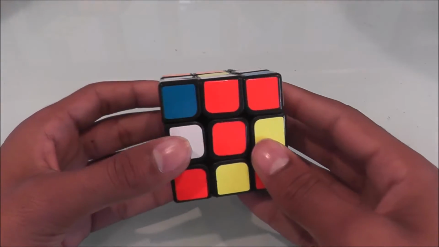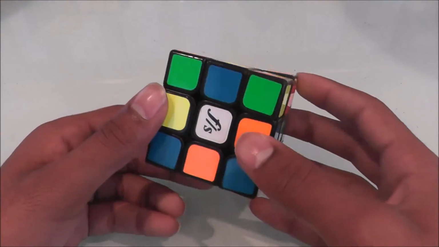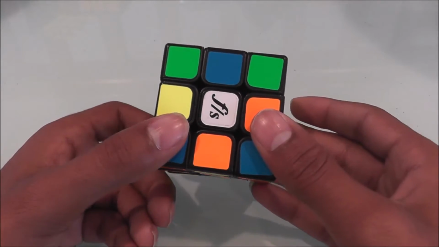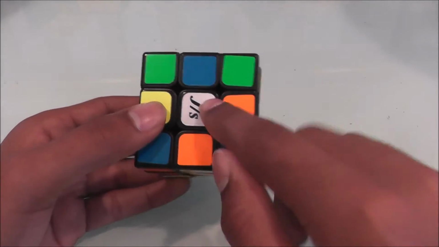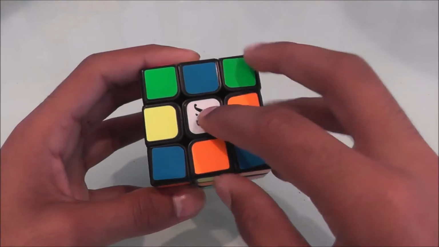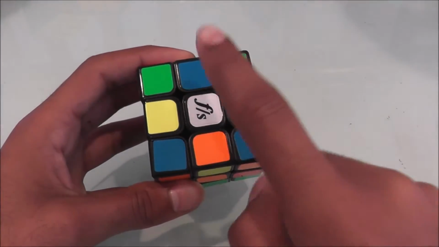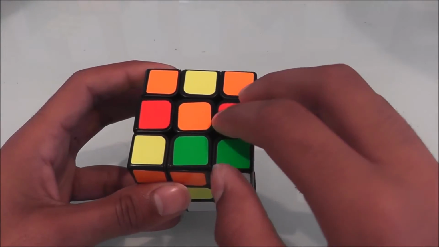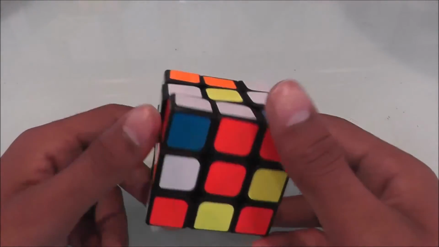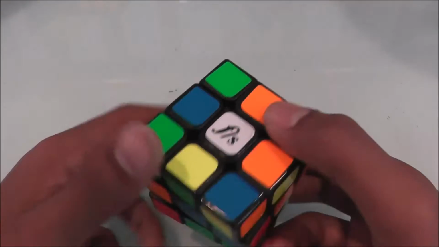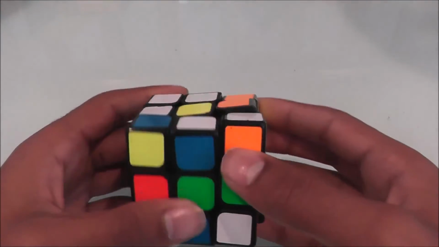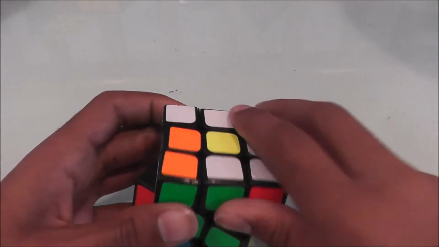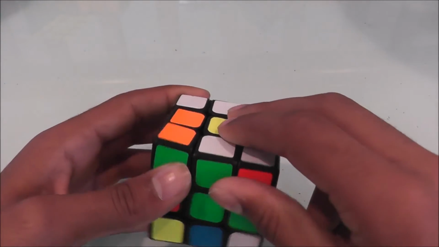This is why centers have a special property. That is, that the center determines the color of that side. So, for example, this is the white center, so when I solve it, the white side will be on this face. This is the orange center. When I solve it, the orange side will be on this face, and vice versa for all of the centers. So that's practically the centers, and now the edge pieces go between two centers.